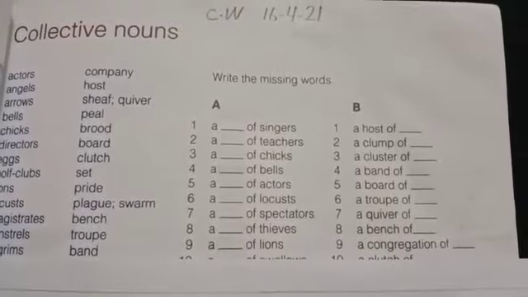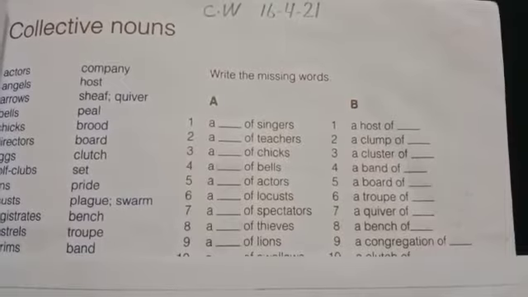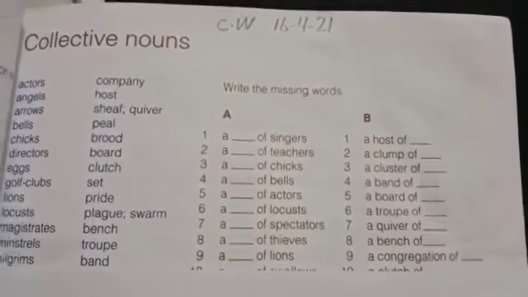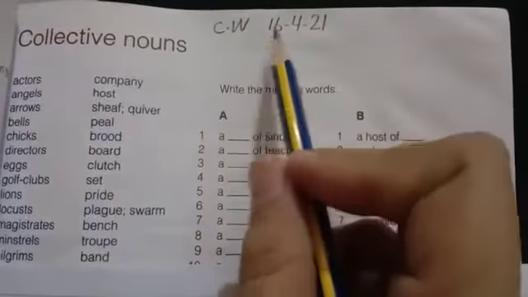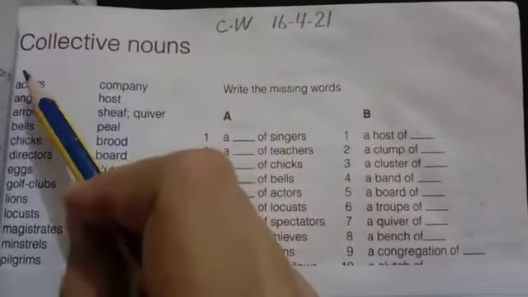Today is Friday, so you have to take out your junior English book and open page number 17. First of all, you have to mention CW and short date at the top of your page. Today our topic is collective nouns.